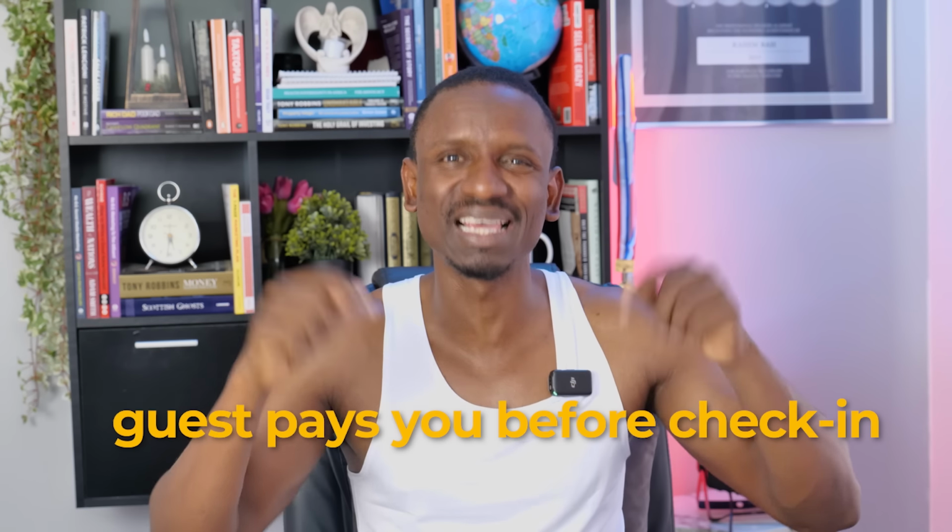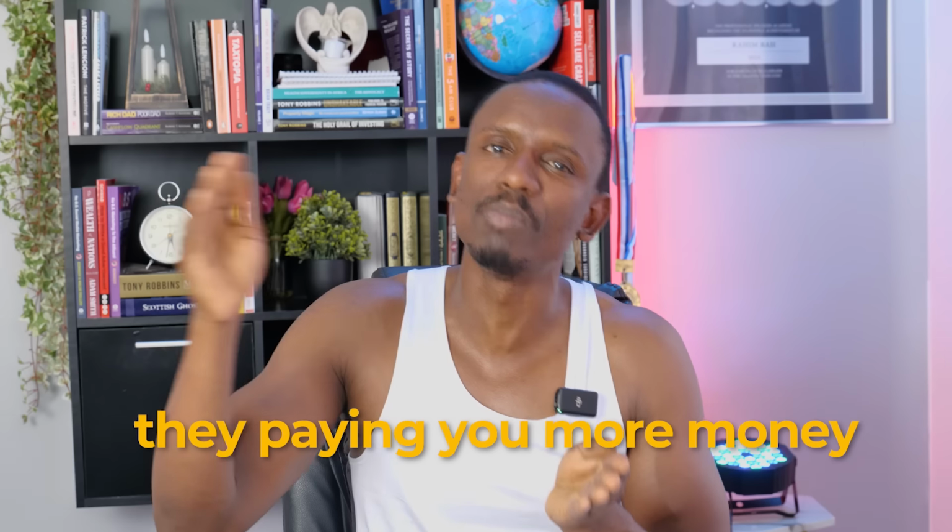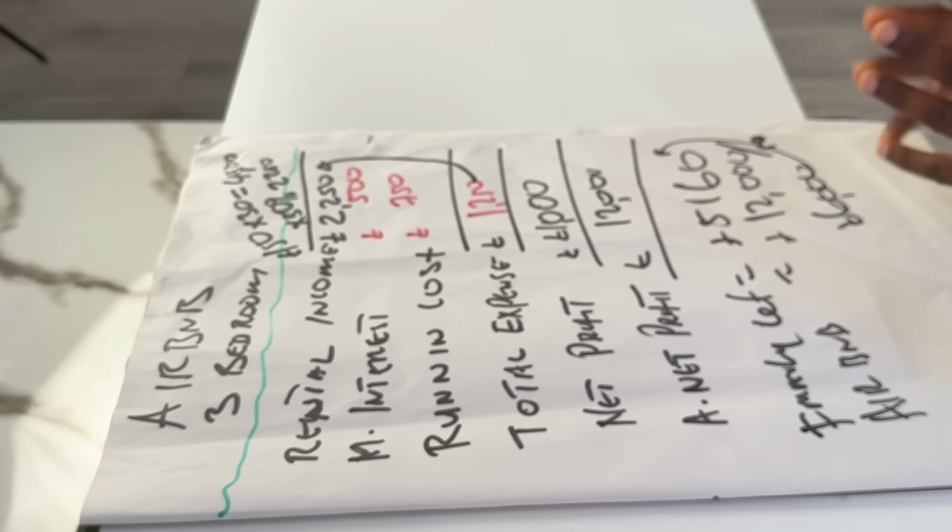The first advantage is your guest pays you before they check in to your property. So if they book to check in tomorrow, they pay that money before they check in. In essence, you get paid before they utilize the property. That's a massive advantage. Also, because they're paying you on a nightly basis, they're paying you more money than the rental income you'd have received as a landlord renting the property to a family. As we can see in this example, it's £150 per night, and they pay that before they check in. It's very reassuring knowing that you're not going to have problems getting your money.